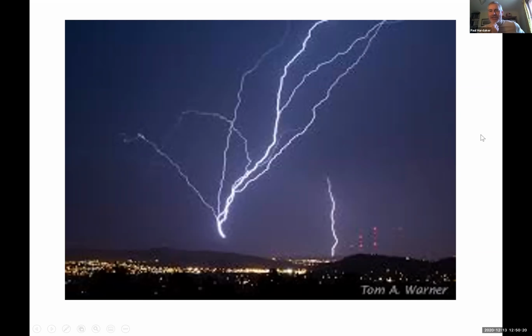Lightning, of course, is always a common thing you see in thunderstorms, hence the name. And in fact, the symbol for thunderstorms on the meteorological observers' symbols that we use on the maps has a little jagged line for lightning.